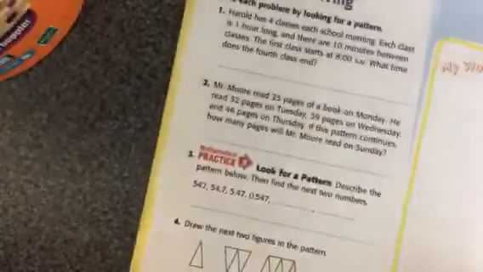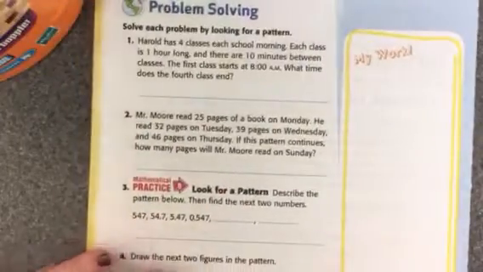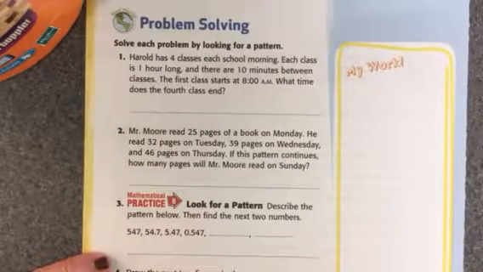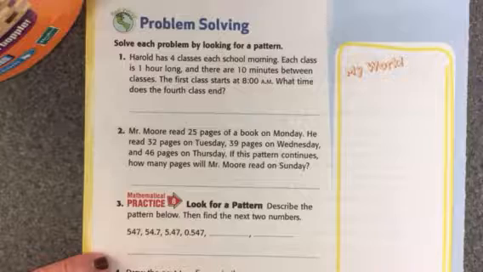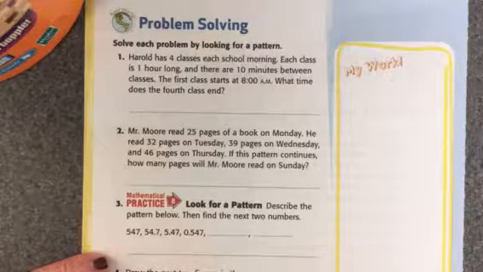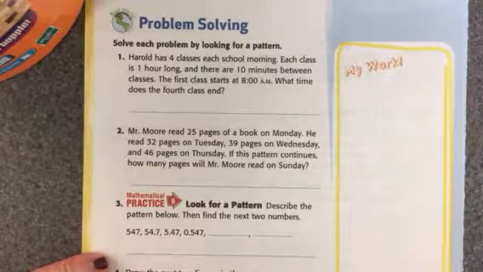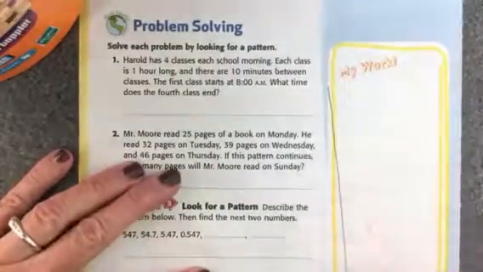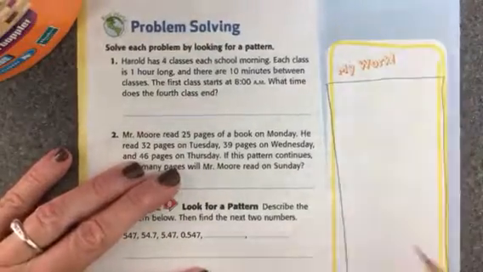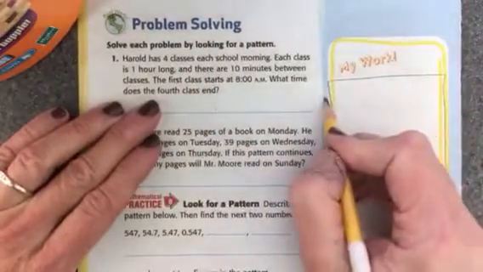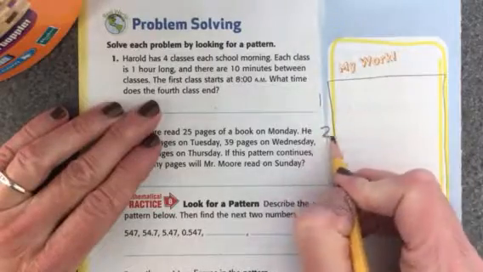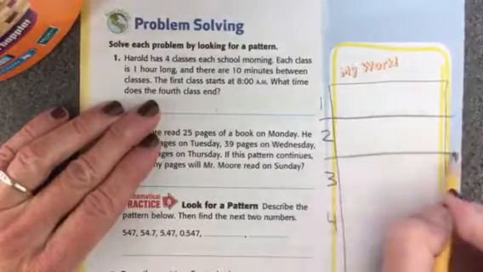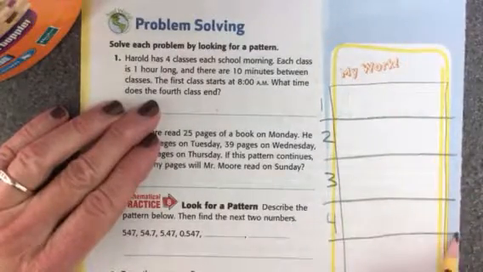All right, let's flip it over and see what other questions we have to do some problem solving here. Harold has 4 classes each school morning. Each class is 1 hour long, and there are 10 minutes between classes. The first class starts at 8 a.m. What time does the 4th class end? It looks like, okay, he has 4 classes. So I'm going to put these out on the outside. 1, 2, 3, 4. Because I don't know exactly what I'm going to need here.